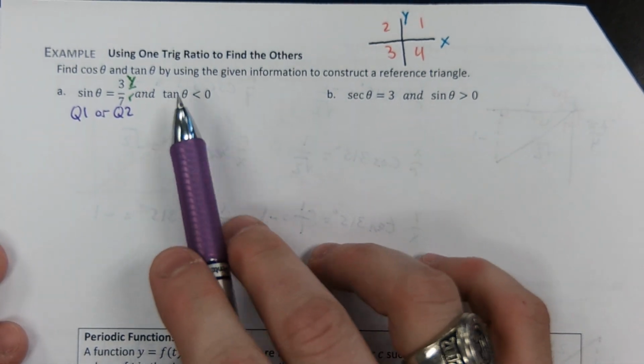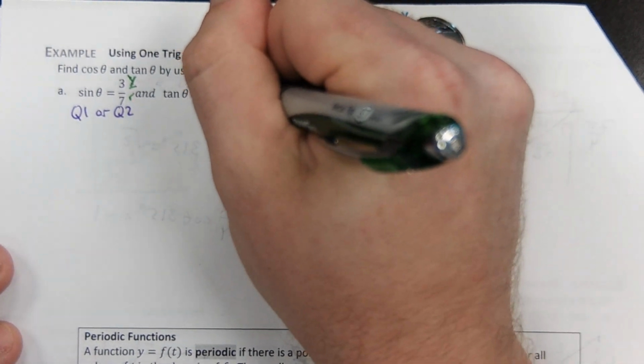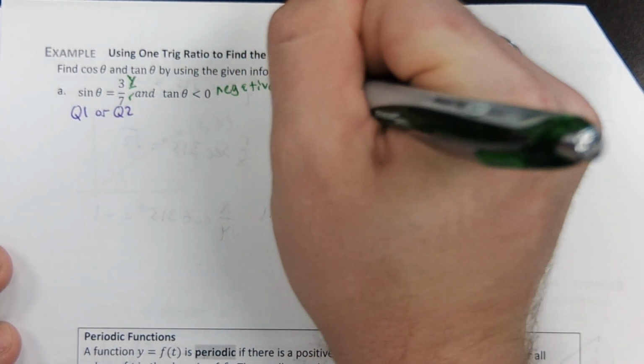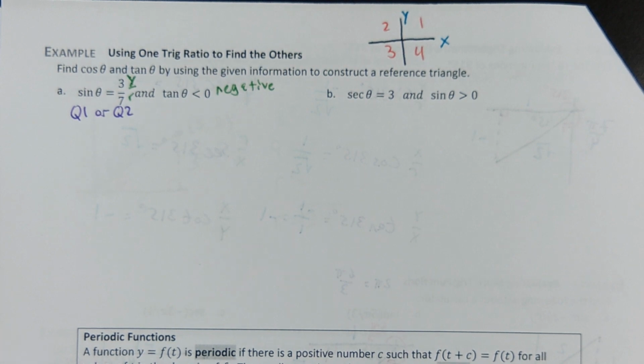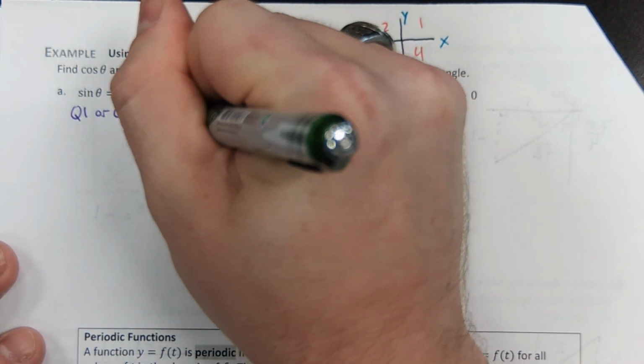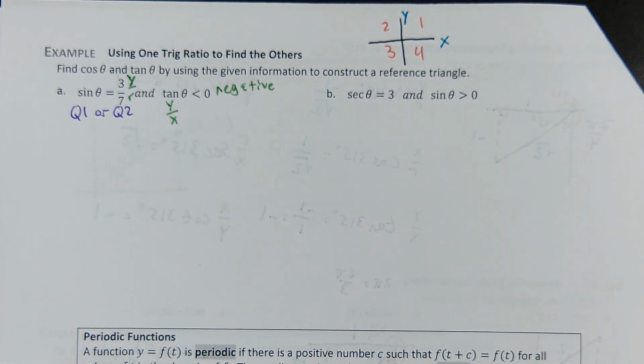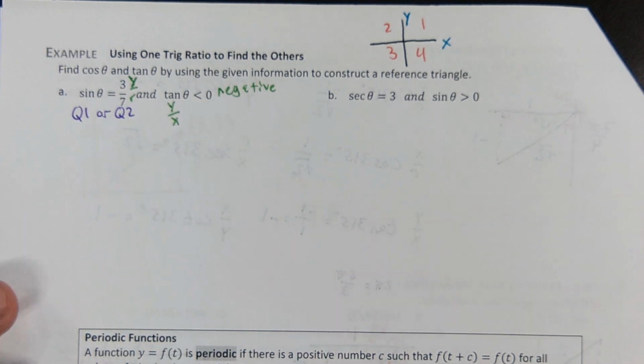The second statement says tangent theta is less than 0, and less than 0 means negative. Tangent's letters are y over x. How is it possible that a fraction is negative? How does that happen? What makes a fraction negative? A negative in the numerator. Is that the only way? Negative in the denominator. What about both? Can it be negative in both? No. So one of these two things has to be negative. So in which two quadrants can we find one of the two negative but not both?